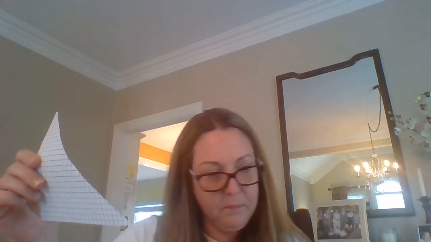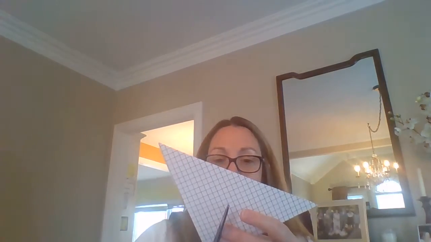All right, now let's take, what's the next thing we're going to cut here? I think the next thing we're going to do is we're going to cut these two triangles apart. So let's snip these.